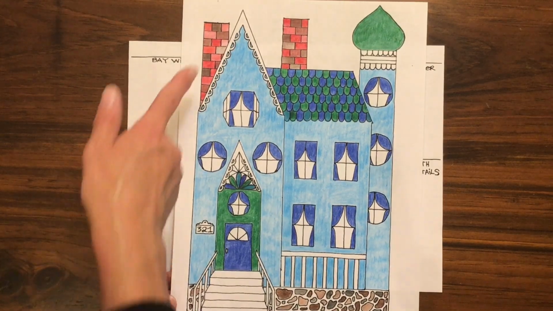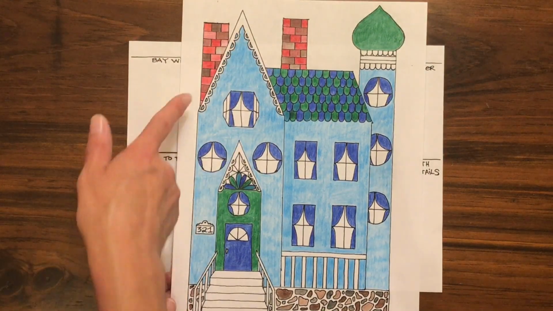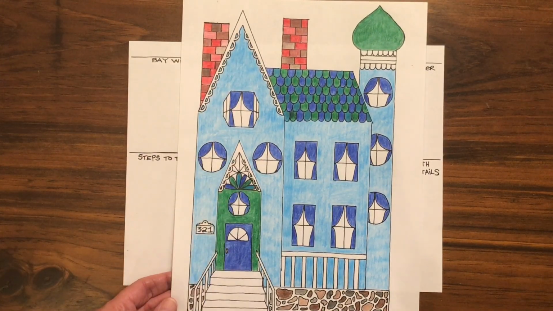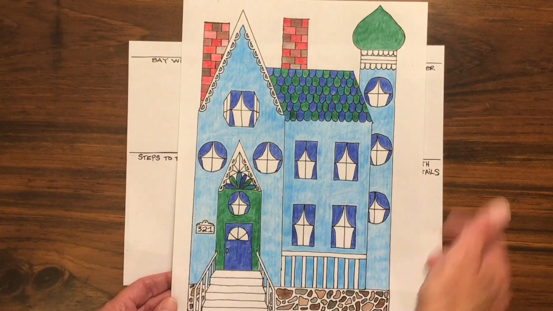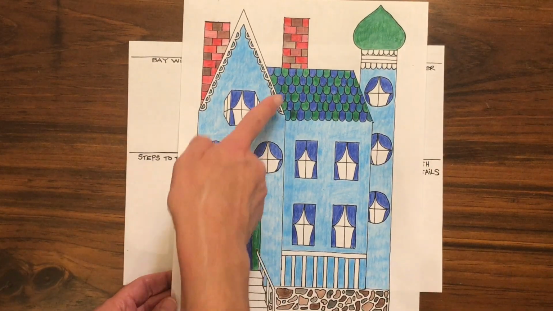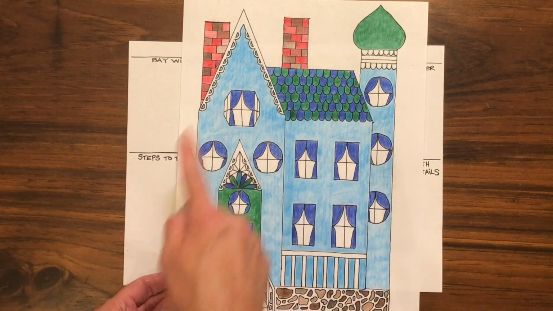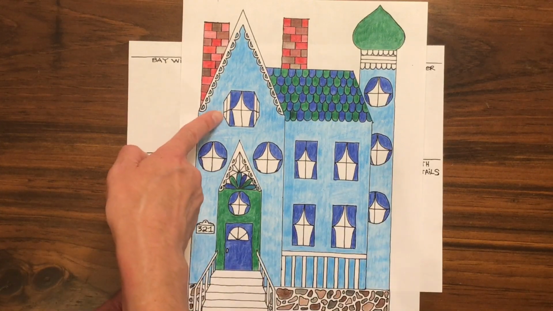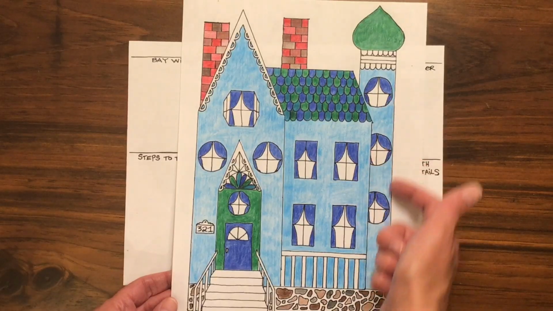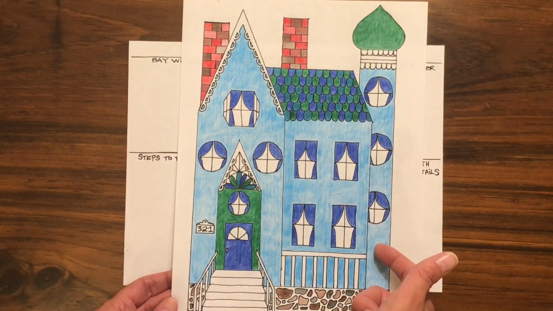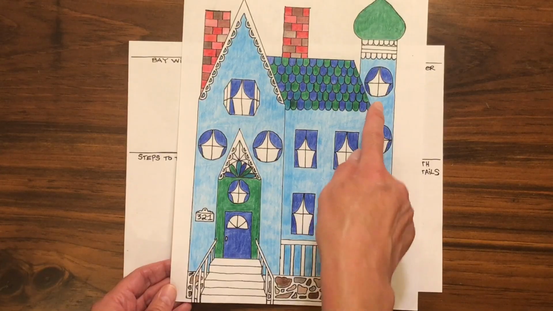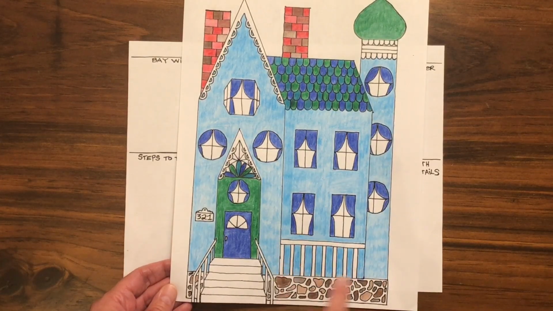So I included 2 chimneys, 2 gables with gingerbread details underneath each, a tower with gingerbread details at the top of the tower, fish scale shingles, lots of windows, including a bay window. And you can tell that there's at least 2 floors because of the rows of windows that are above and below each other. As you can see here, there's 1, 2, 3 floors. And then a front porch.